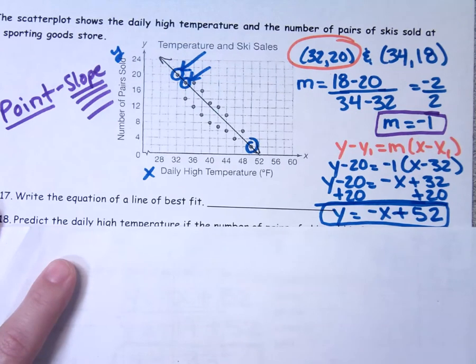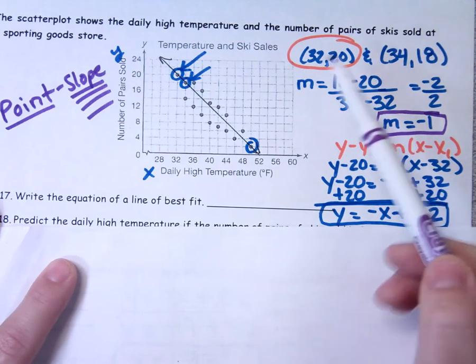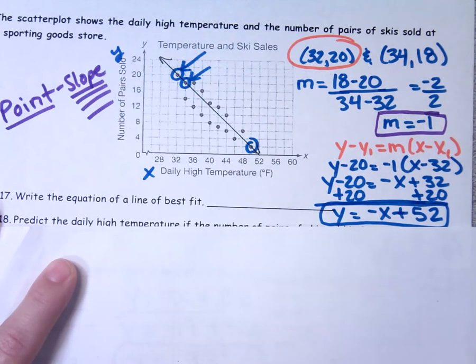So this was like that number 4 we had on our quiz the other day. You have to use 2 points on the line. If I wanted my calculator to help me or check me, I can go to Stat, and I can put the 32 and 34 in list 1. I can put the 20 and 18 in list 2. Stat again, right arrow to calculate, down to number 4, LinReg, enter, and I'll get it that way too.